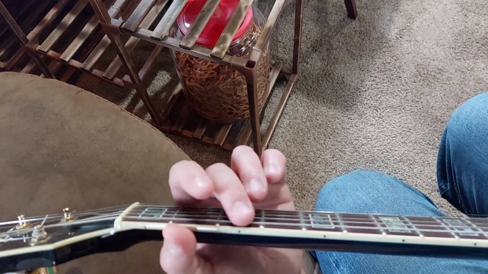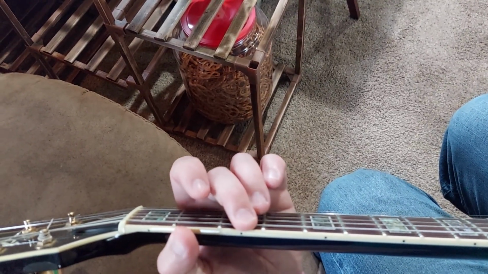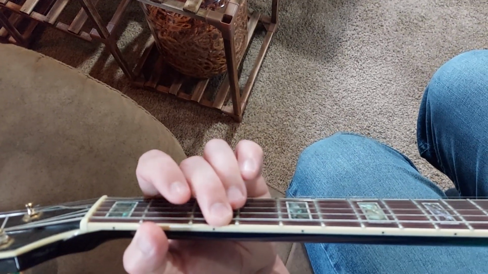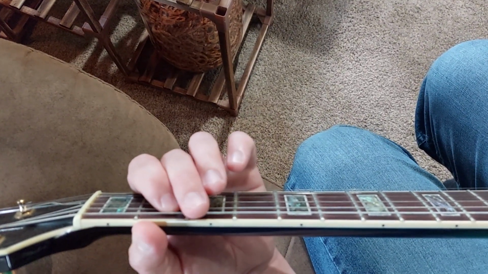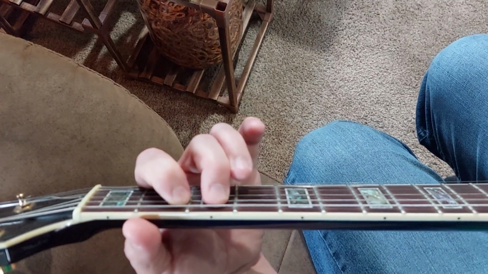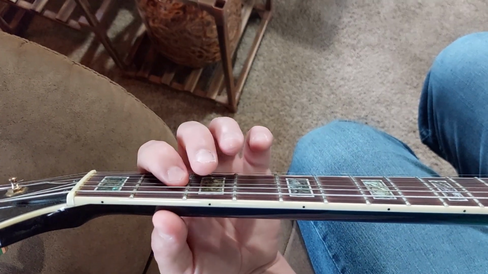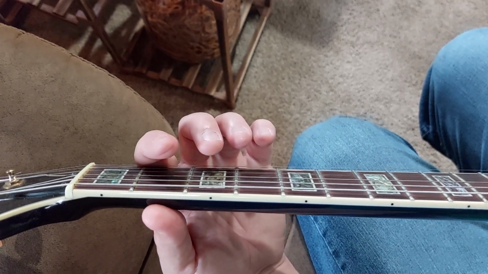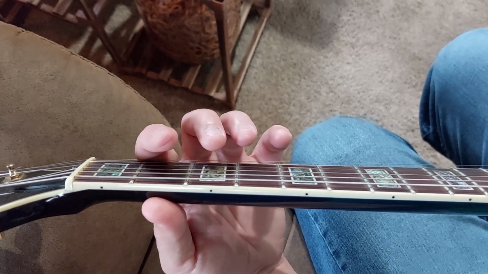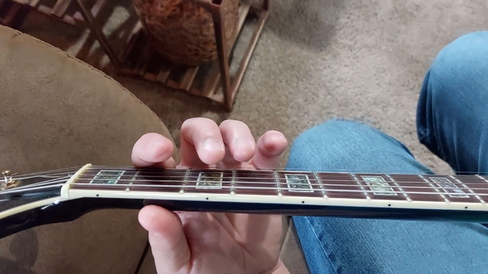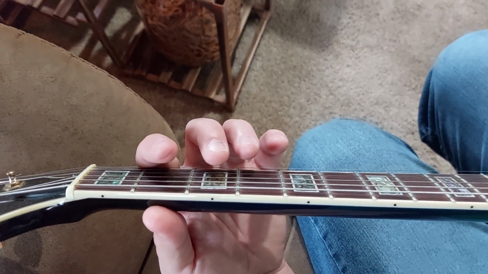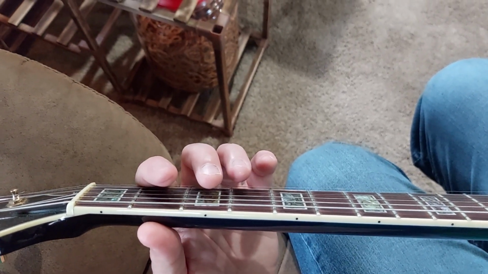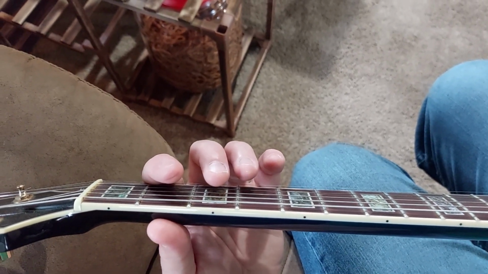Now, to do a G scale on guitar, you can play open strings. I do this all the time. Here's G, here's A, here's B, here's C, here's D, here's E, here's F sharp, and here's open G. But if you can remember this fingering that I'm going to show you, you don't use open strings. You can play every single major scale on guitar in one day.